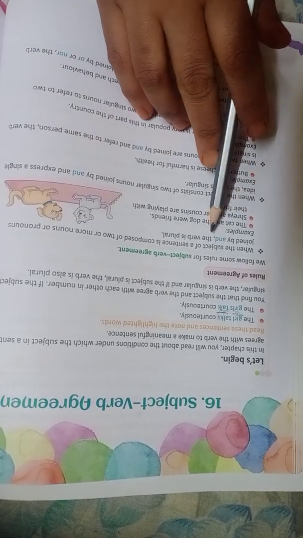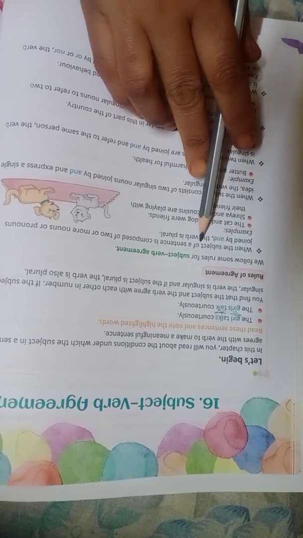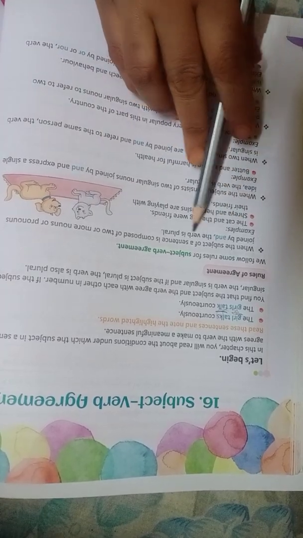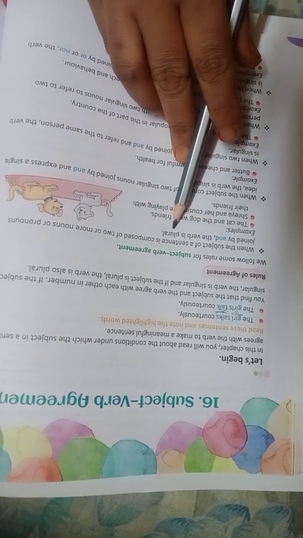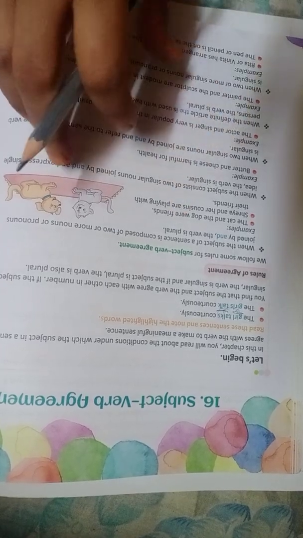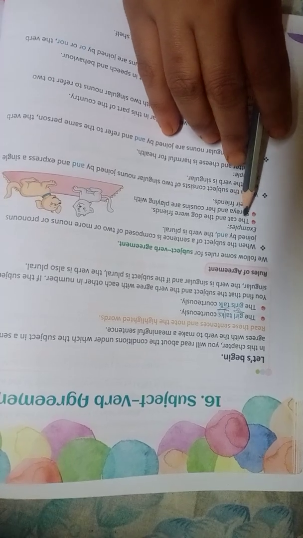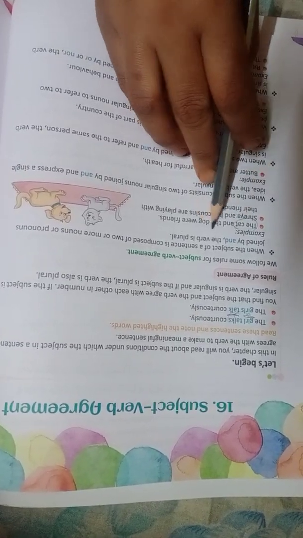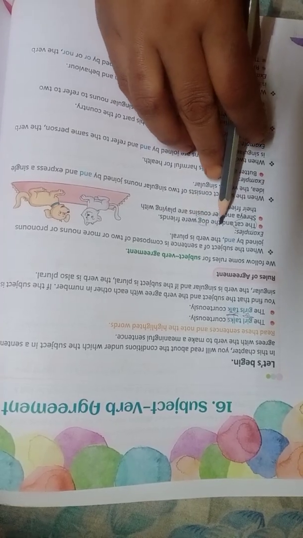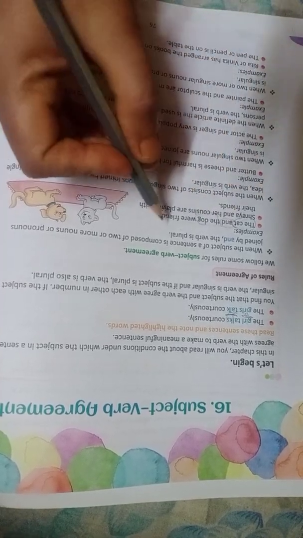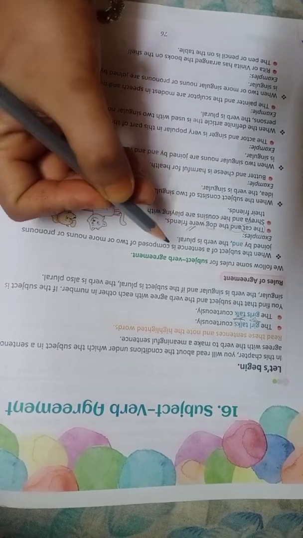So that you can do your exercises very nicely. So the first rule is when the subject of a sentence is composed of two or more nouns or pronouns joined by and, the verb is always plural. It is very clear that if in a sentence there are two subjects, see the example, the cat and the dog. So cat is one subject, dog another subject, and it is joined by conjunction and. So it will take the verb to be plural.